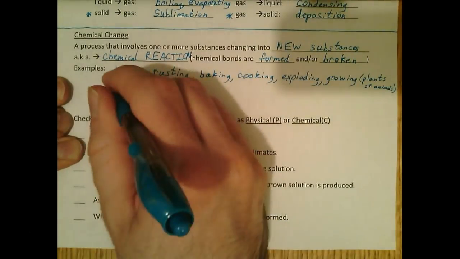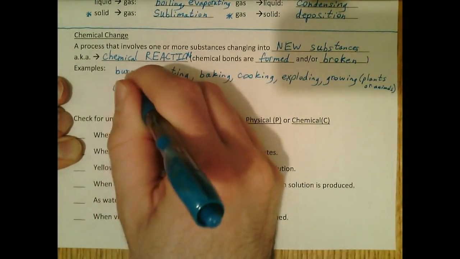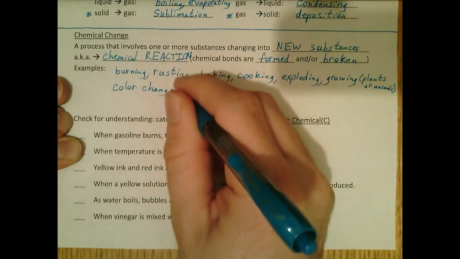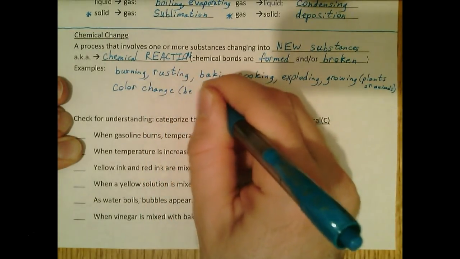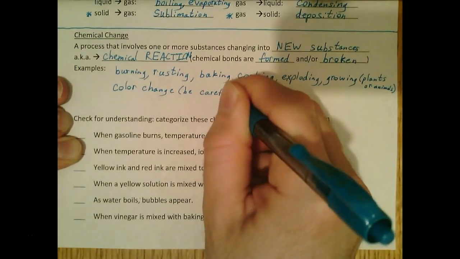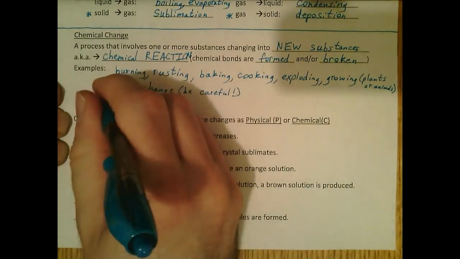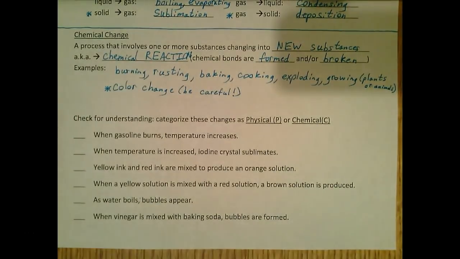Okay, and then finally, color change. Be careful with this one, because it's not always true that it's a chemical change. Okay, color change is a good indicator of chemical change.